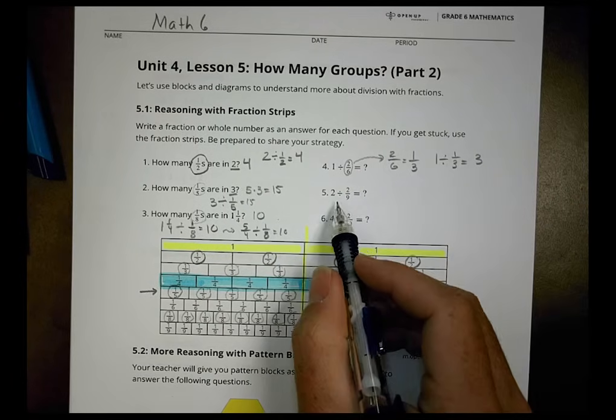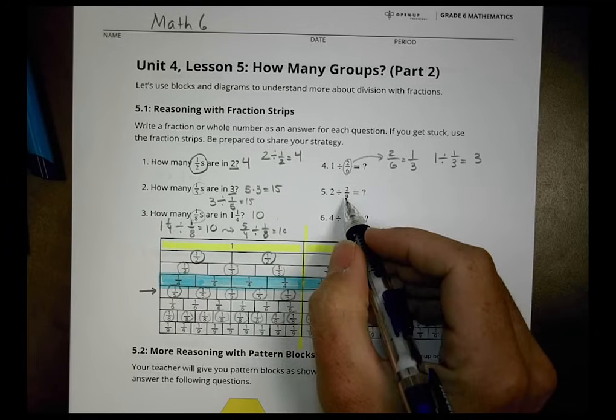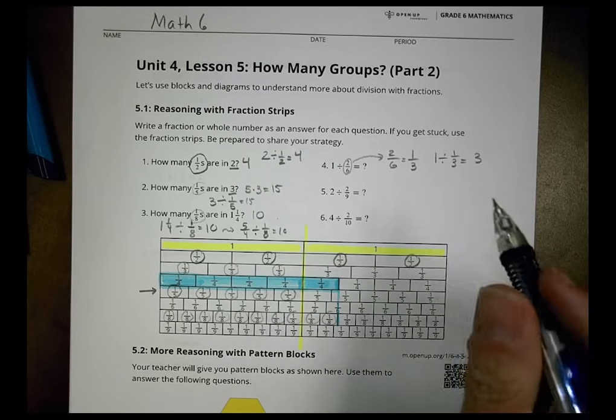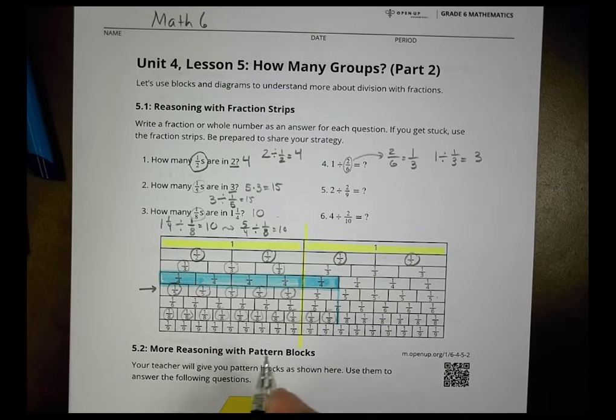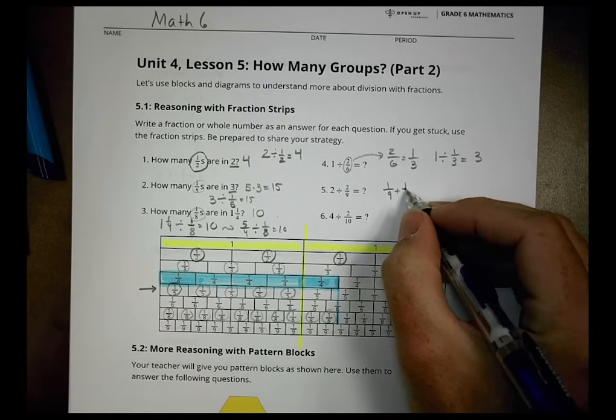For number 5, let's look at 2 full chunks for sections, and let's divide that into 2/9. All right, so 2/9. That one's a little different here, because what is a 2/9? I don't see a 2/9 on my little chart, but what I know is that 2/9 is the same as a 1/9 plus another 1/9.